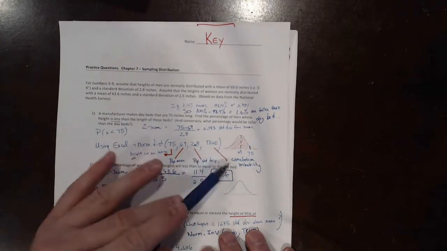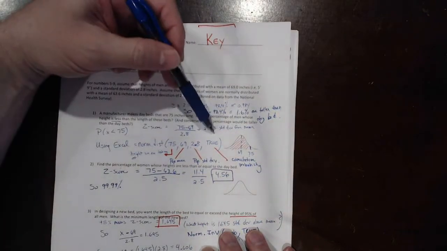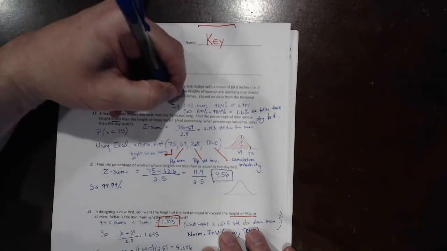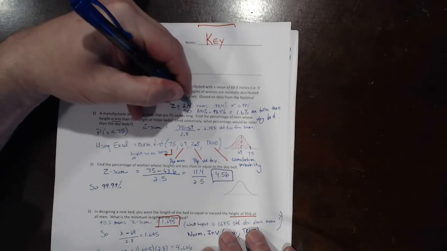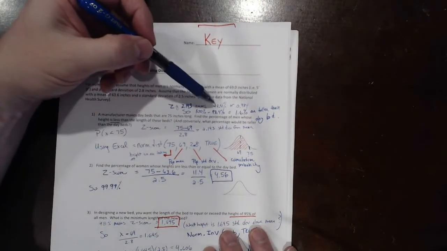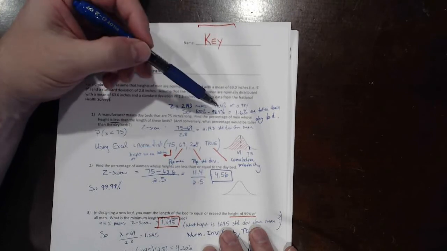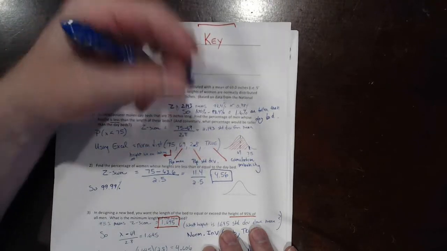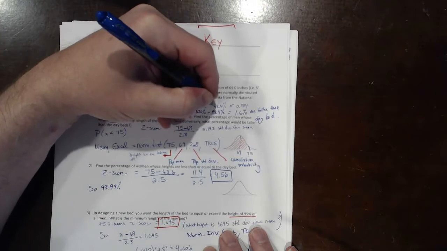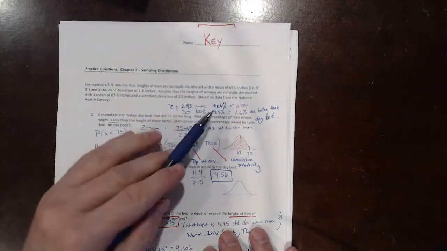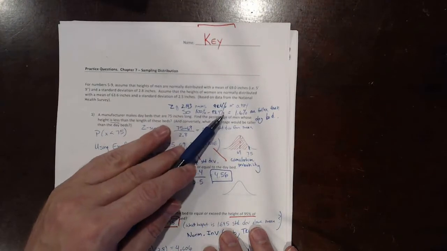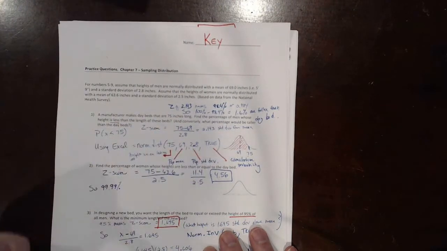Sorry, we set that to be true. Okay, 2.143. So I put up here a z of 2.143 means that 98.4%, and I'll show you how I found that in a minute in Excel or using the table, or there's about 3 different ways we could find this. 98.4% are below this 75 inches.